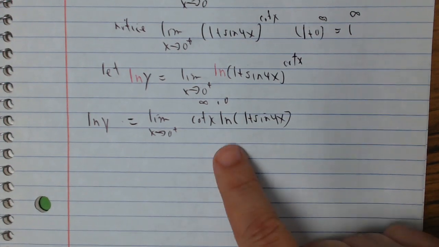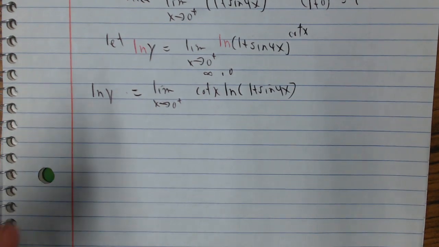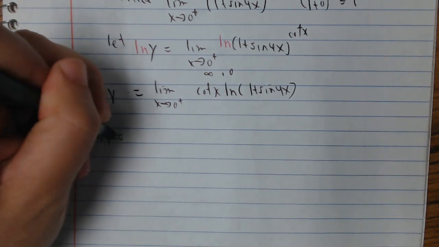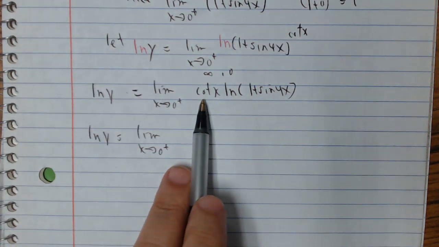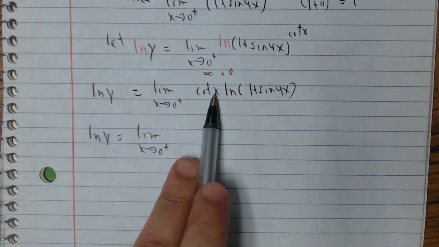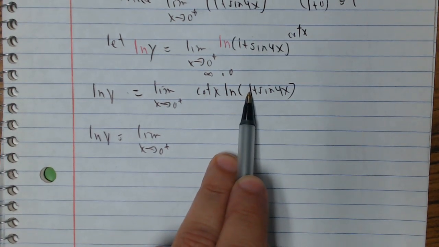And see, we're good at this by now. I could rewrite this as a fraction, so I could use L'Hopital's. So here's what we could say. Ln of y equals the limit as x approaches 0 from the right side. I could grab the cotangent. Remember, I want to leave the ln in the numerator because that's easy to find the derivative of.